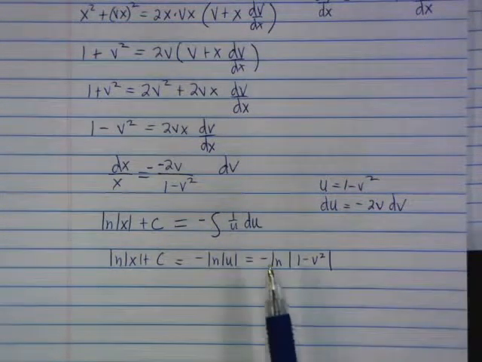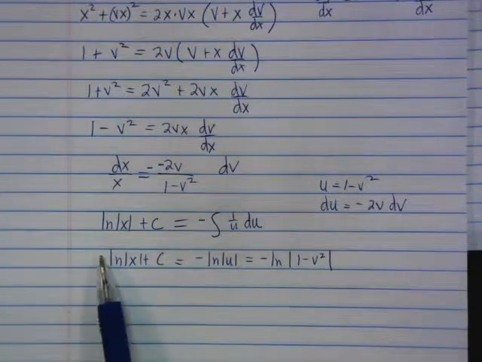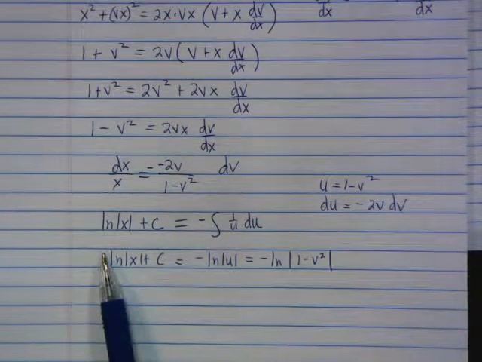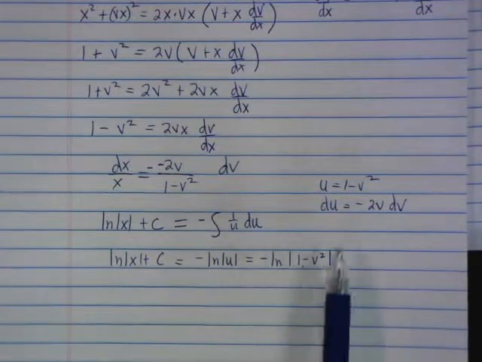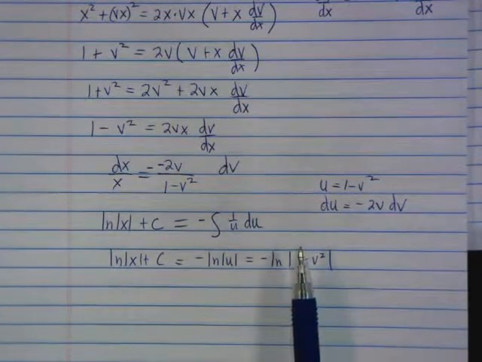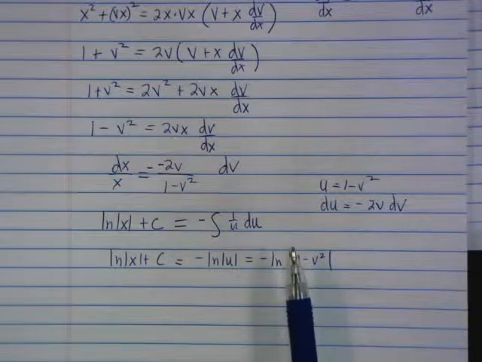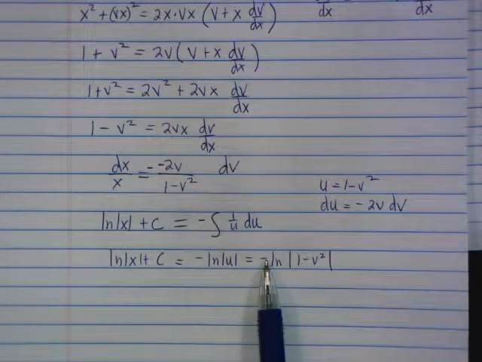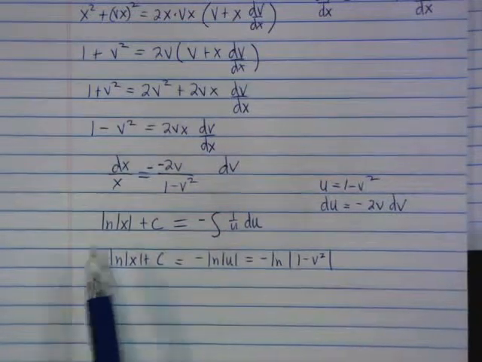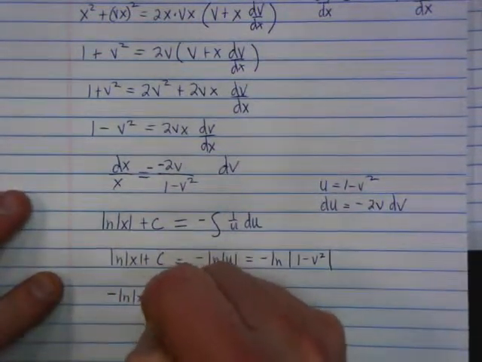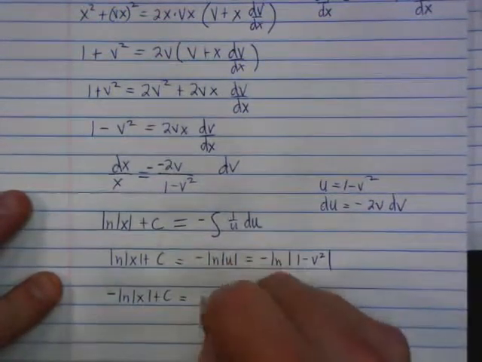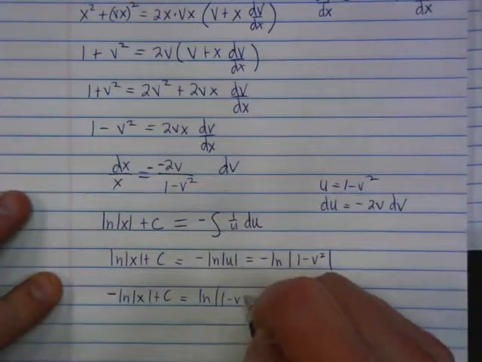I think I'd much rather take that minus sign and put it over here and have an x to the negative 1 so that I don't have an extra power over here that I have to mess with to try to get my y all by itself. Again, neither way is wrong. I'm just thinking ahead and thinking of the work I'm going to have to do. It's more convenient to have the minus sign over here. So I'm going to put the minus sign over here, minus ln x plus c equals ln absolute value 1 minus v squared.